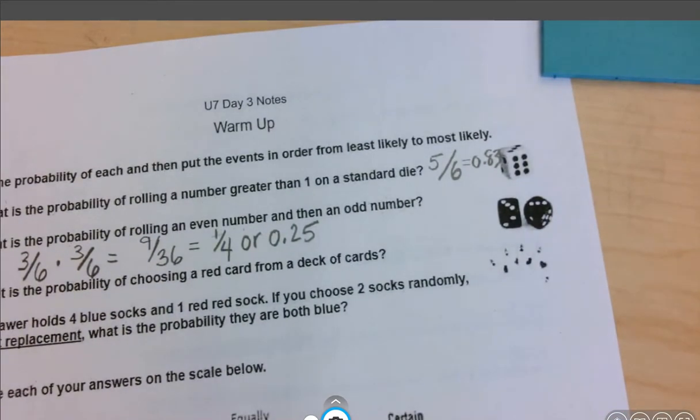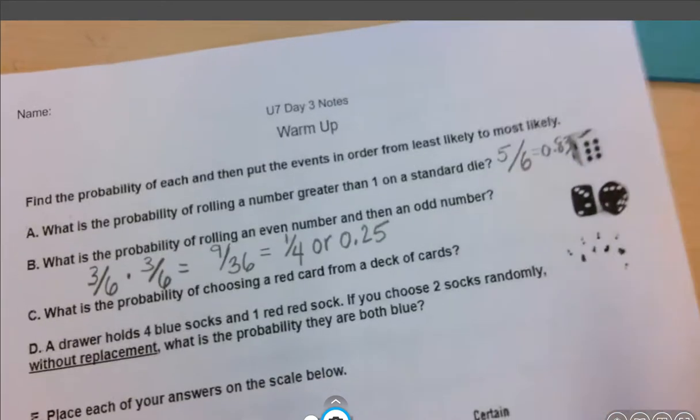Okay, the probability of choosing a red card from a standard deck of cards. So some of you knew right away that half the cards were red. Some of you wanted to think it through. So there's 13 red diamonds, 13 red hearts. So either way you did it, you would end up with the same answer.